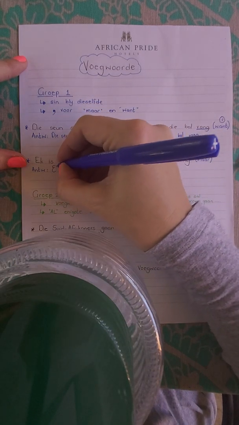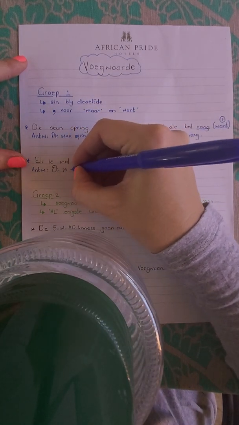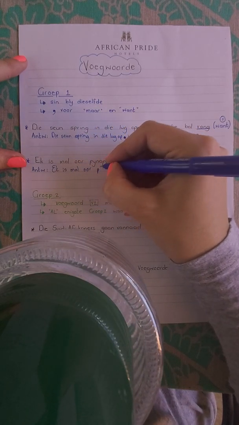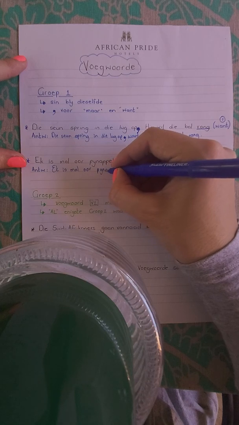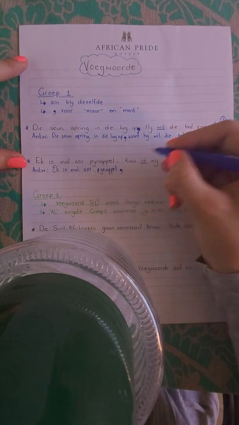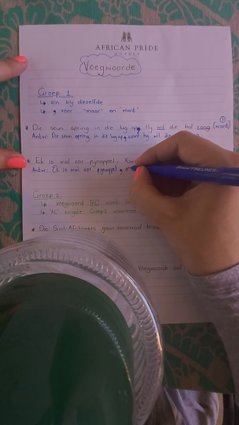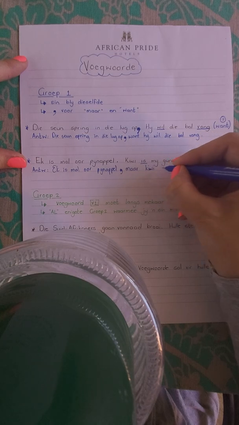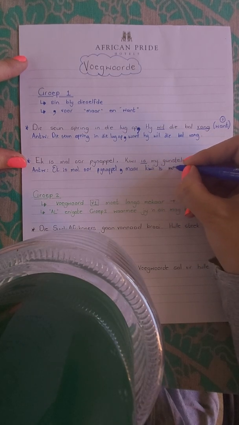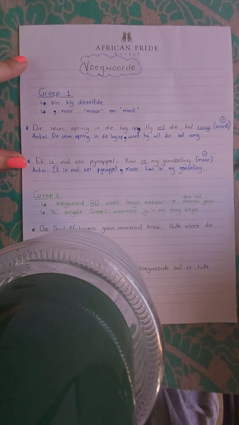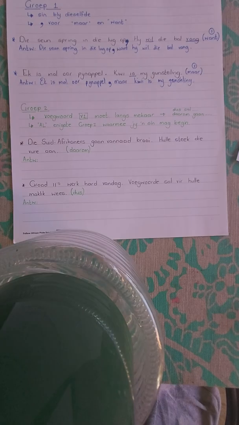I just rewrite, ek is mal oor pineapple, comma, then your conjunction, maar, kiwi is my gunsteling. Full stop. That's all there is to it.